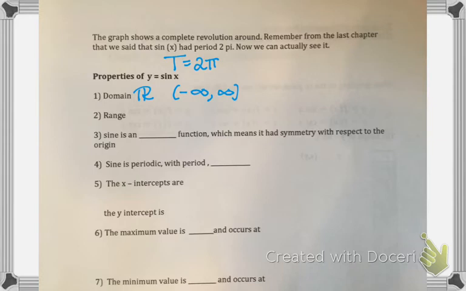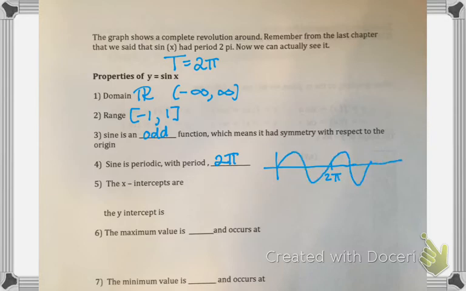Okay, the range is the height. So the range goes from negative 1 to 1. Sine is odd. We learned that last section as well, which means it has symmetry with respect to the origin. Sine is periodic with a period of 2 pi. Once again, it starts repeating at 2 pi, so you're going to see that same wave again and again and again. So let's just do 2 pi here. I'm just going to show you quickly. It goes like that, and then it's going to do that again. So it can do that indefinitely.